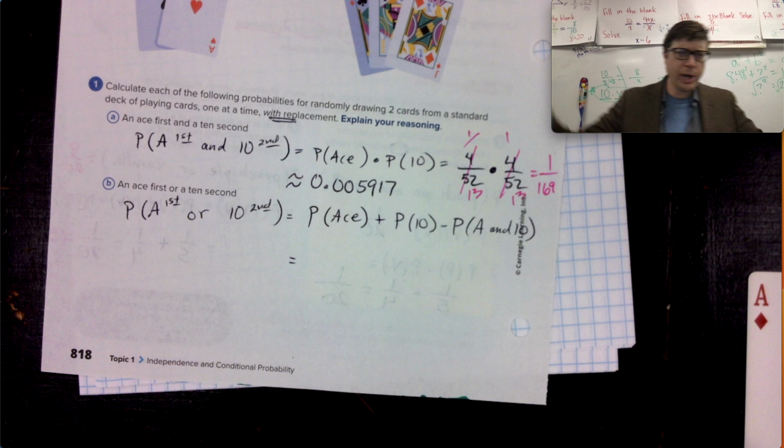And then there are 4 out of 52 cards that are 10s. So 4 out of 52 plus 4 out of 52. But the chance that you're going to draw both an ace and a 10, this one, is 1 out of 169, or 16 out of 52 times 52.